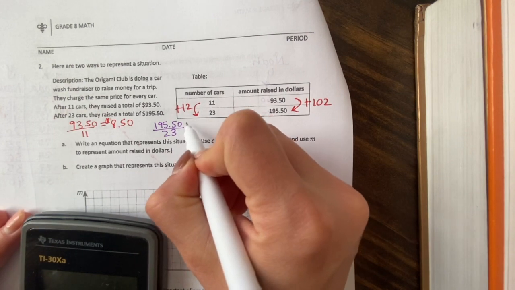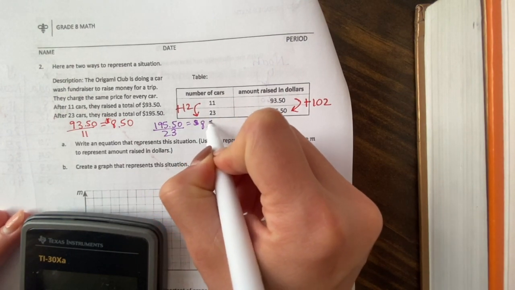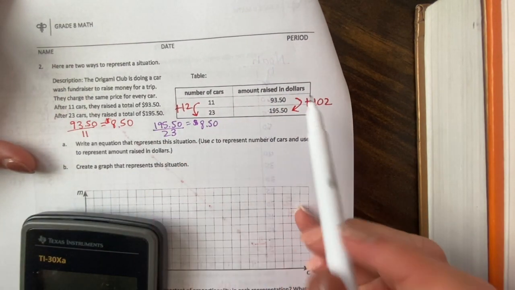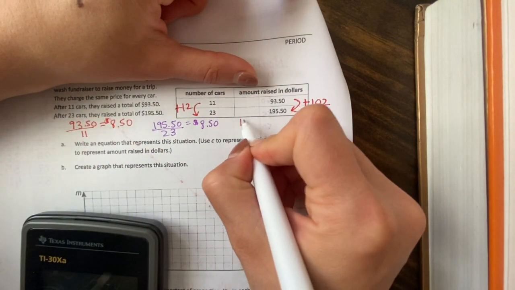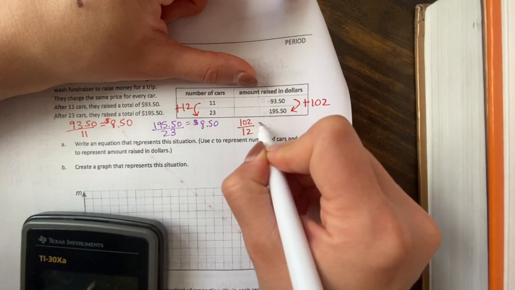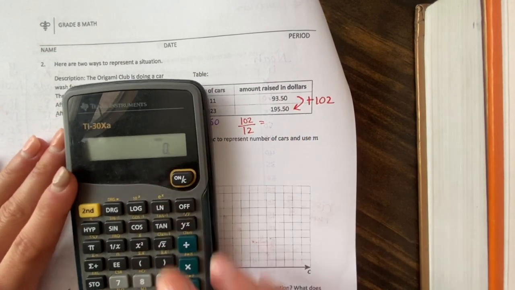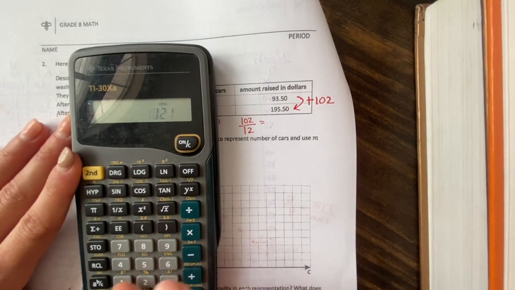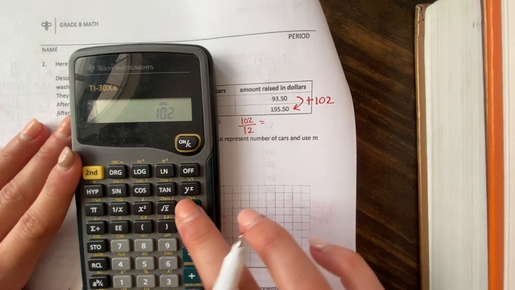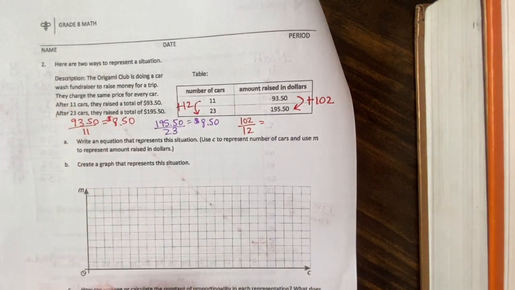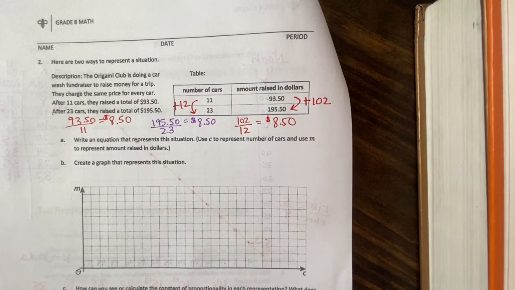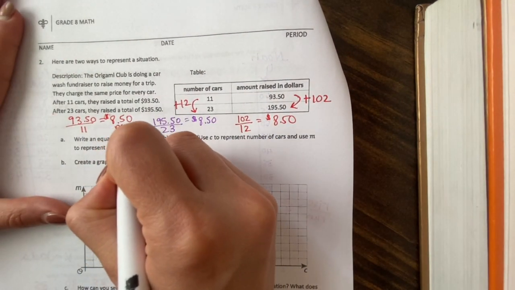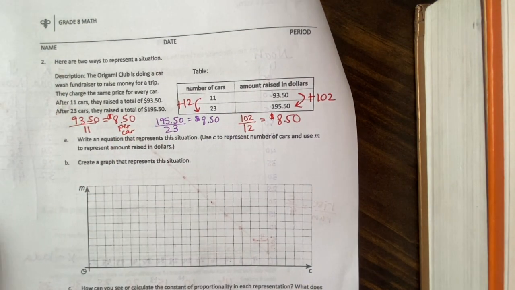Oh, 8.5. And they said they cost the same, so you should be getting the same number. Now let's see if it works this way for this one. So we increased by $102. That increased by $12. Oh, what do you know? 8.5 or $8.50.